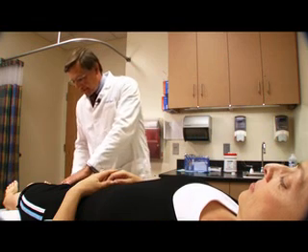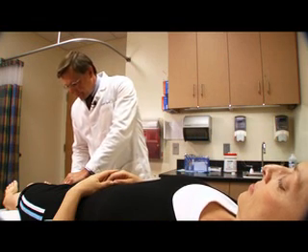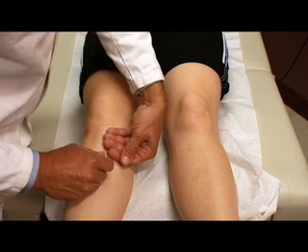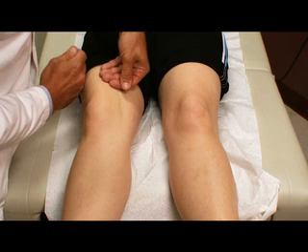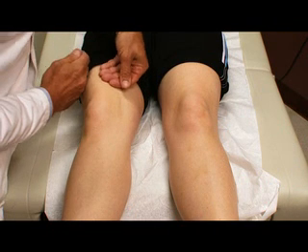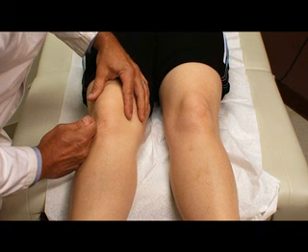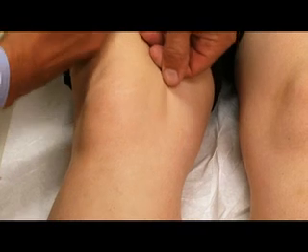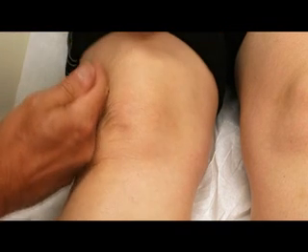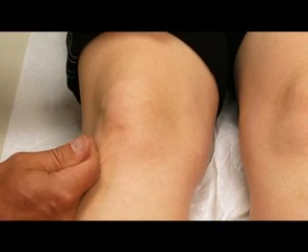A second method to assess for an effusion can also be performed with the knee in extension. Gently milk the fluid into the suprapatellar pouch by moving your hand proximally along the medial aspect of the patella. Next, milk or compress the fluid from the suprapatellar pouch to the medial knee by moving your hand from the superior lateral region to the inferior lateral region.